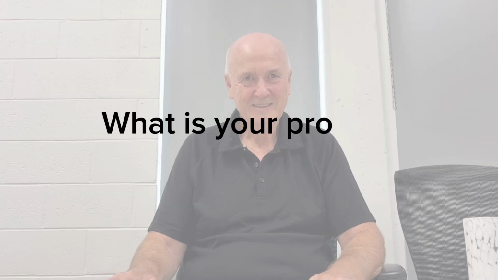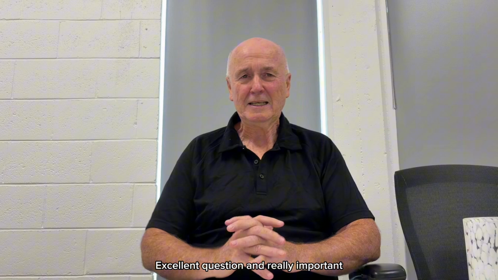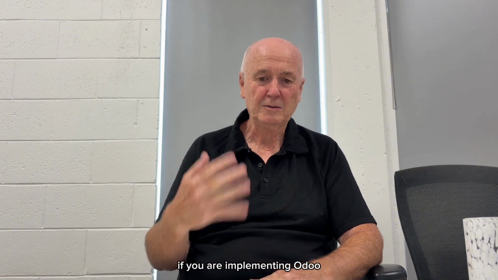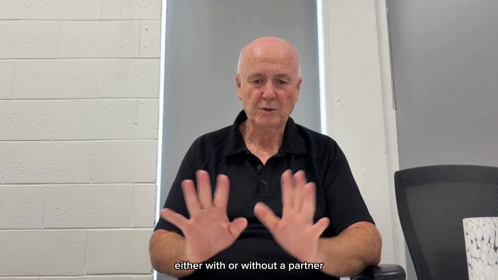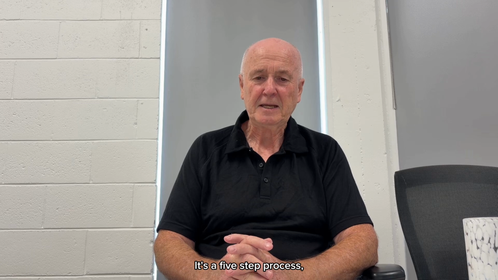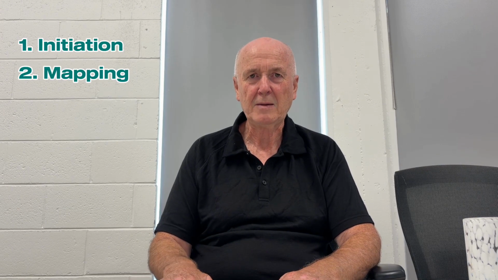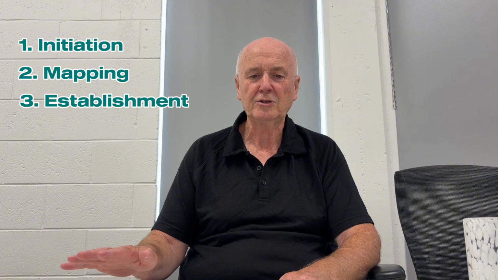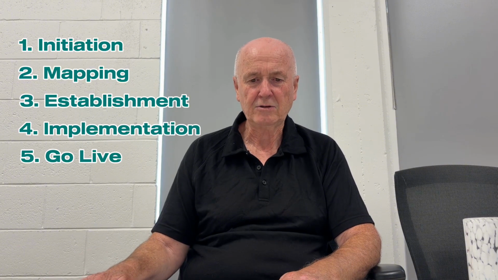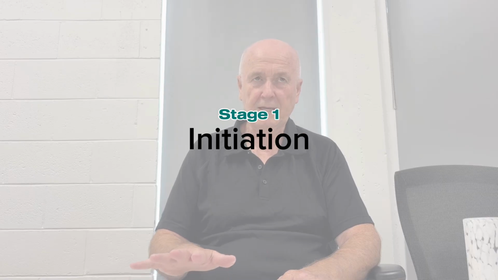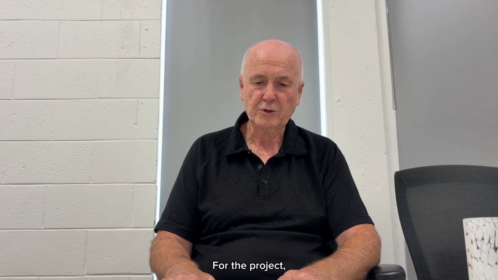What is the process for implementation? Excellent question, and really important if you are implementing Odoo either with or without a partner. It's a 5-step process, so at a high level we do initiation, mapping, establish the solution, test the solution, and then go live. Initiation is about building governance for the project.